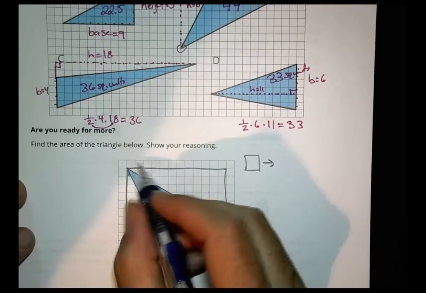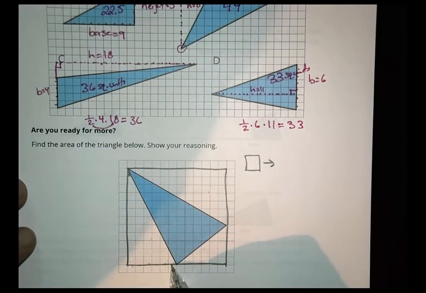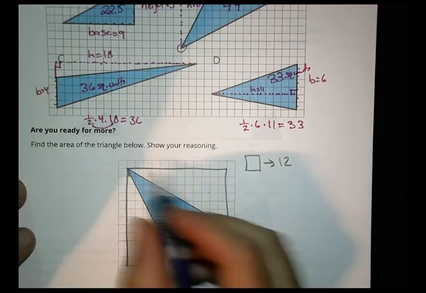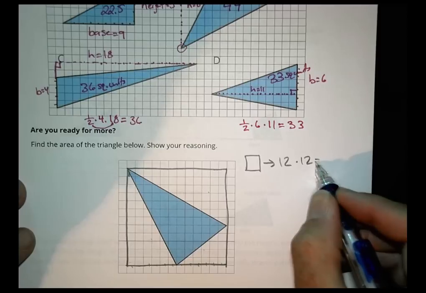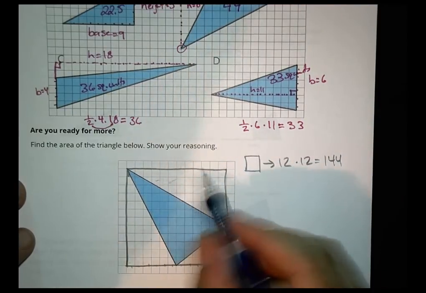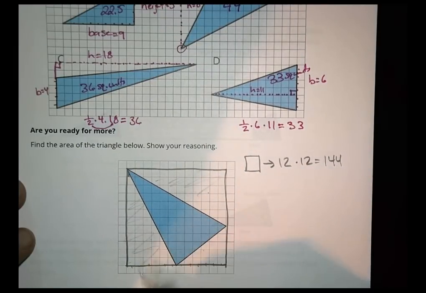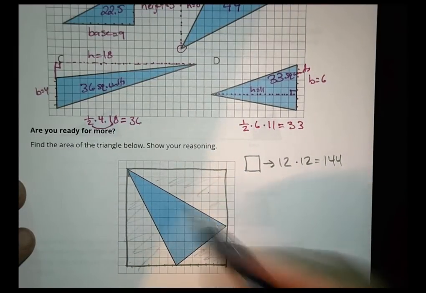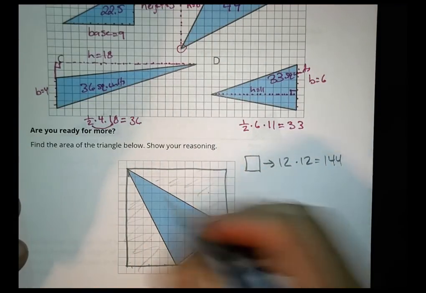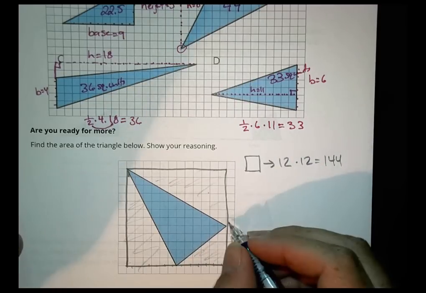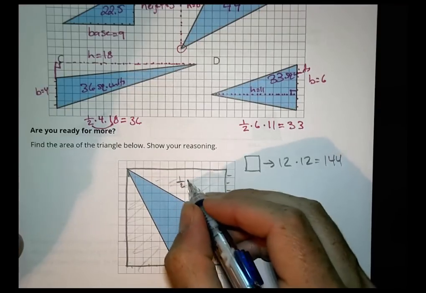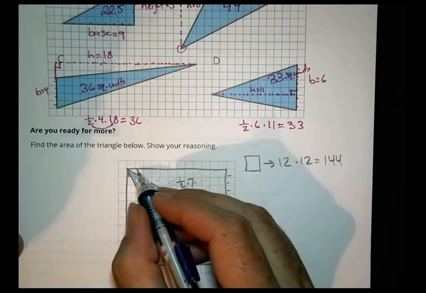Well, we have a base of 1, 2, 3, 4, 5, 6, 7, 8, 9, 10, 11, 12. And we have a height of also 12. So we have an area of 144. But we're going to want to go ahead and subtract this space, subtract this space, and subtract this space to see what's left. So we can do that by determining the area of this triangle, which has, we can call this a base of 1, 2, 3, 4, 5, 6, 7. So 1/2 of 7 times this height, 1, 2, 3, 4, 5.